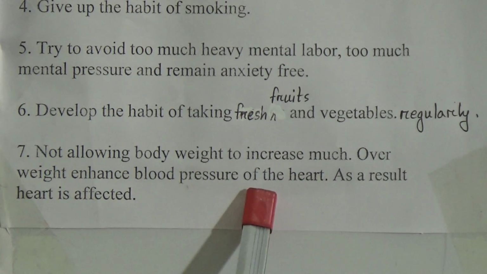Overweight enhances the blood pressure of the heart, as a result the heart is affected.